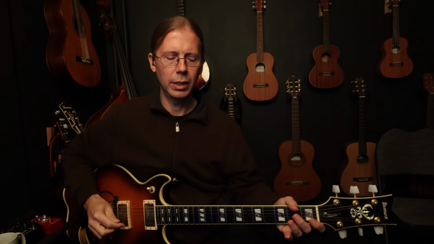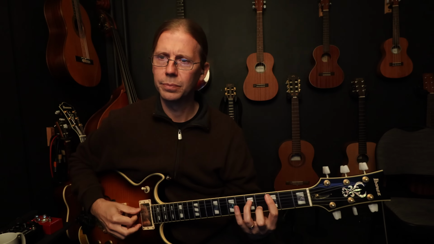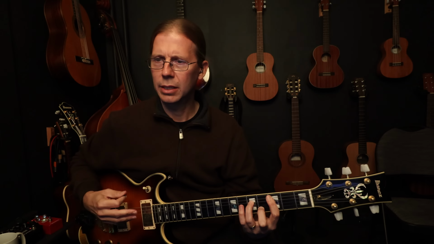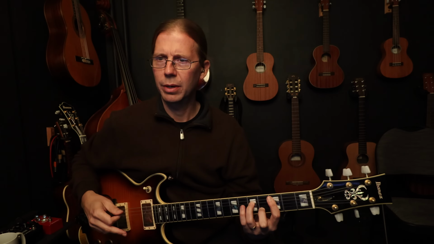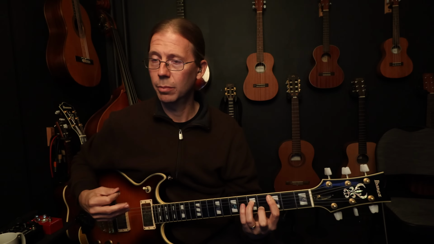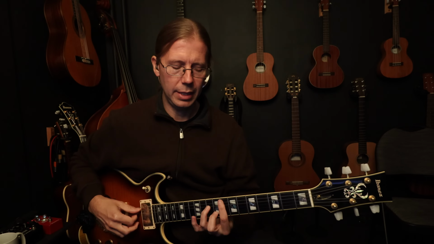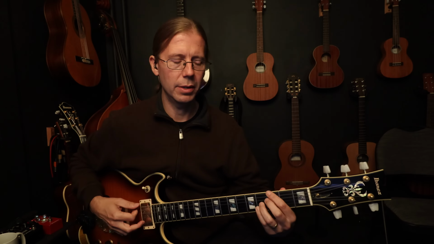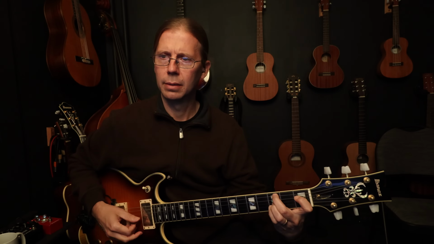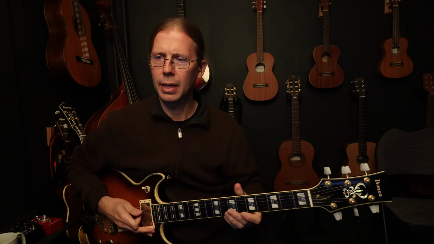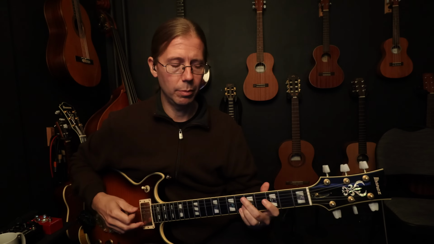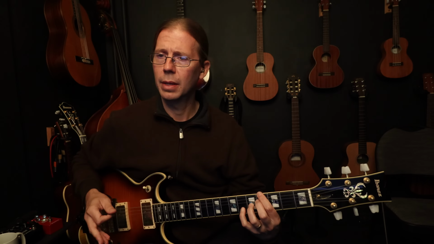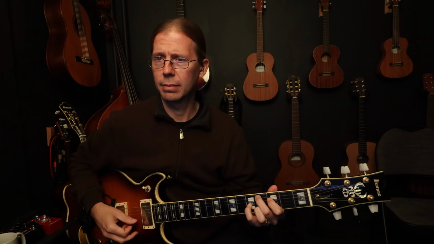So this tune, Blue Bossa, has two basic key signatures. We have the key of 3 flats, and we're on the relative minor in that key, and we work through some chords in that key area. And then we get into this part where we go into the D flat.